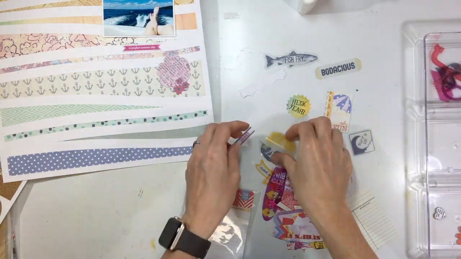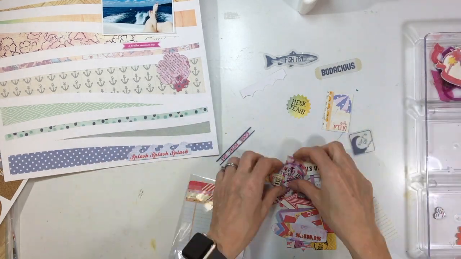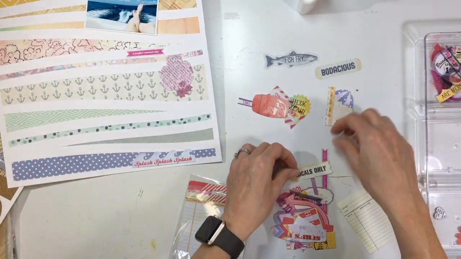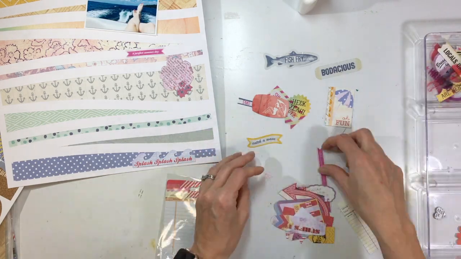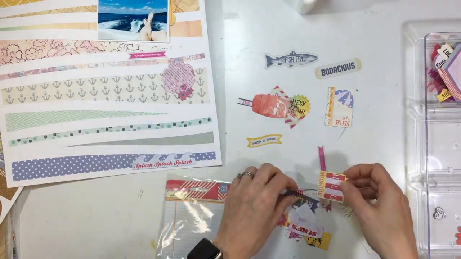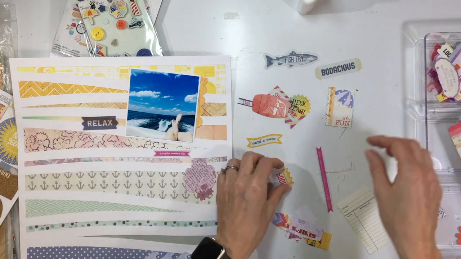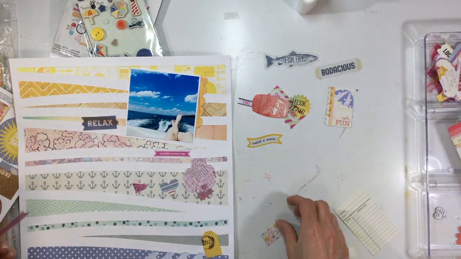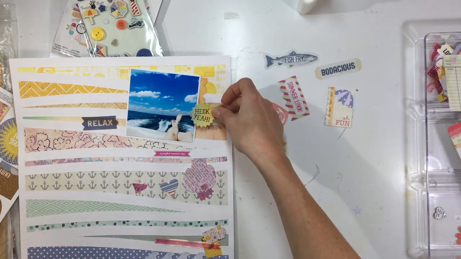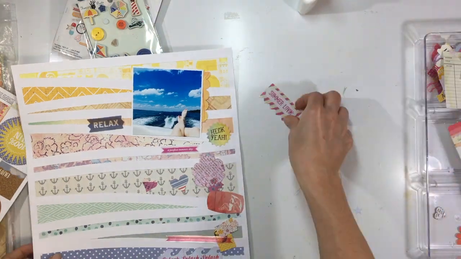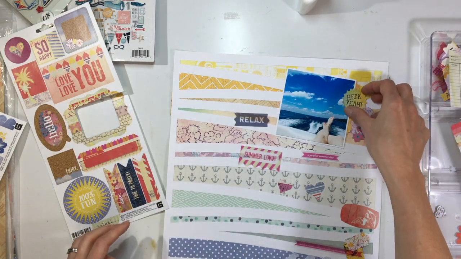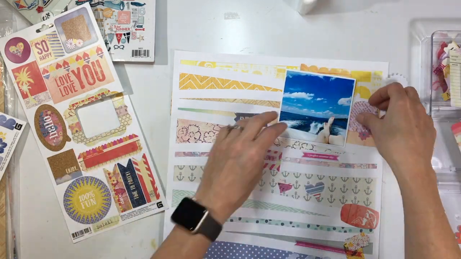So now I'm going through the die cut pack that goes with this collection, and I really wanted to use some of the hibiscus shaped flowers that were on the sticker sheet, and I thought there were some in the die cut pack, but there was only one kind of purple flower. And I'm just pulling out a few other bits that I think are going to go along with the page, and things I'm not going to use I'm sticking off over there to the right. And I'm just going to start layering some things here.